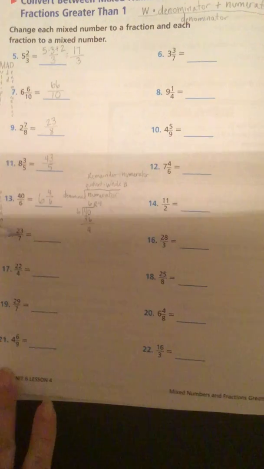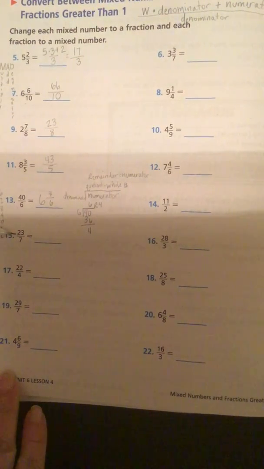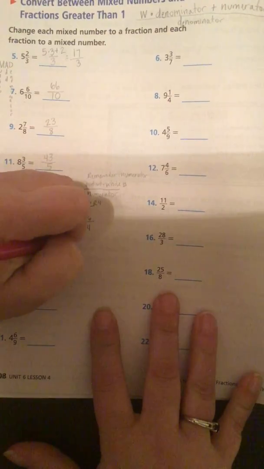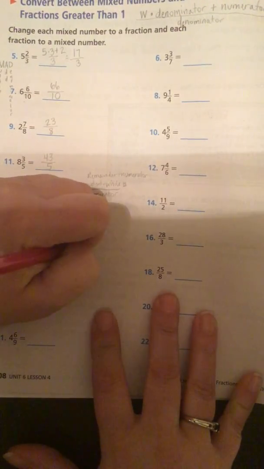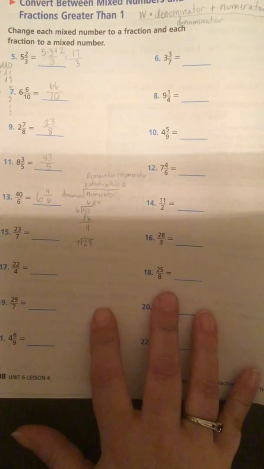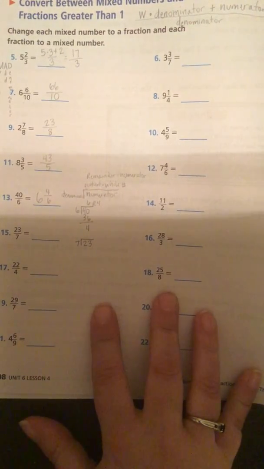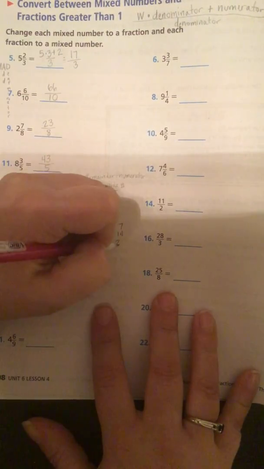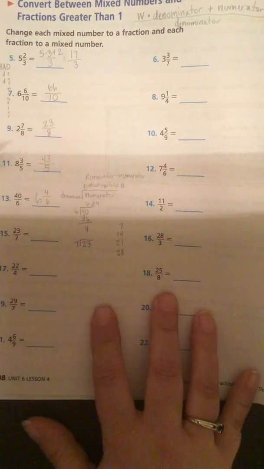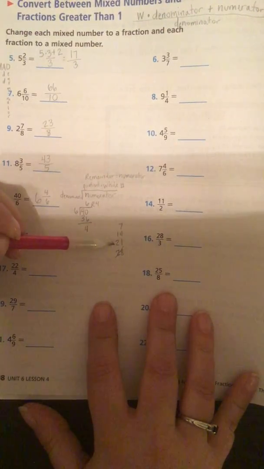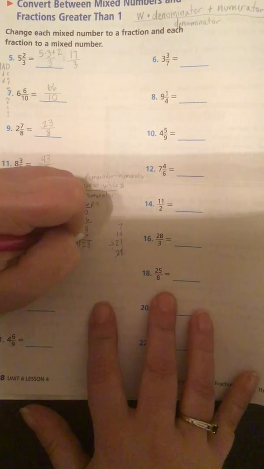All right, let's look at number 15, 23/7. So I'm going to do my problem 23 divided by 7. If I were to write my multiples out, I know I have 7, 14, 21, 28. 28's too big, so 21 becomes my target, and I did that 3 times.